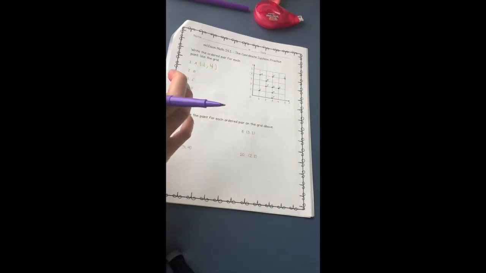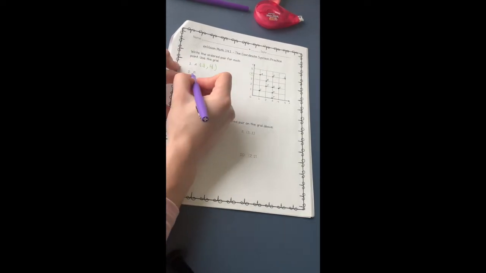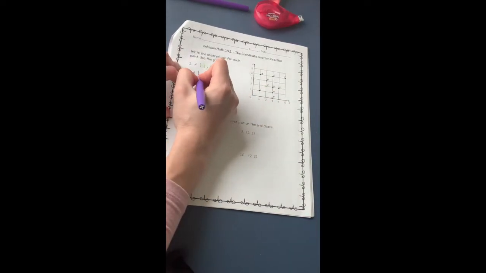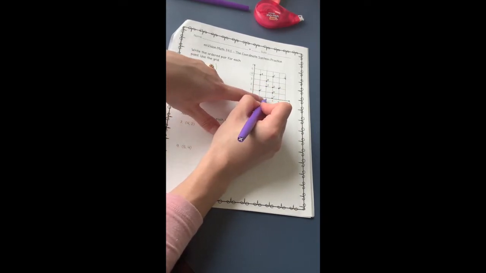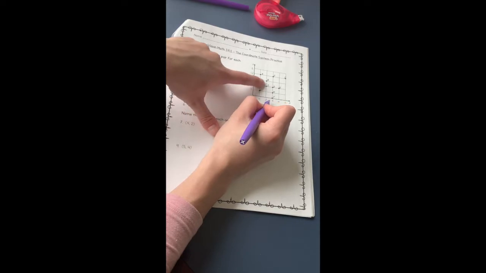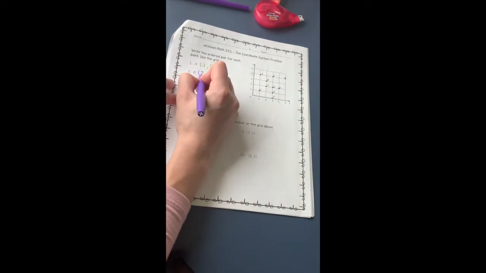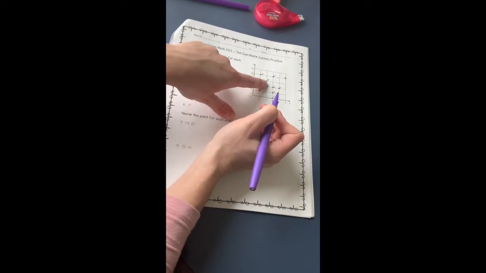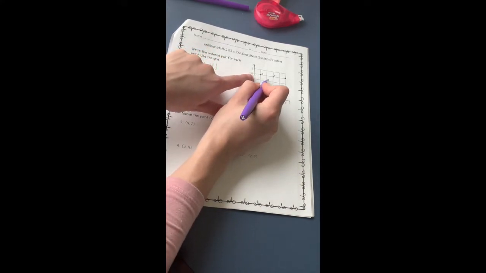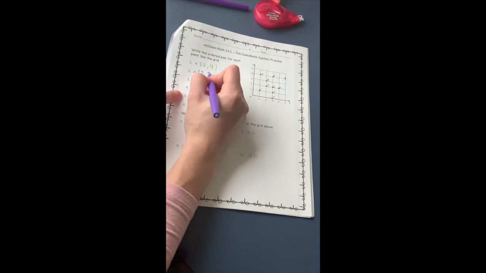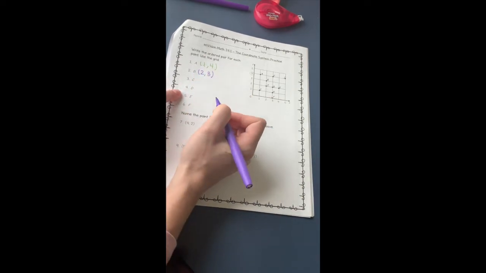Now they want us to find B. I'm going to do the exact same thing. I'm going to move along my x-axis first. So here's B right here. So I'm going to move along the x-axis until I'm directly under it. So 2 is directly under it. And then I'm going to see how many points I have to move up. So 1, 2, 3, and 3 is right next to it or across from it. Okay, I'll do another one.